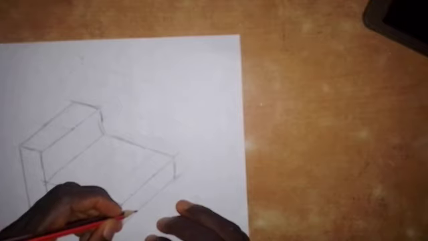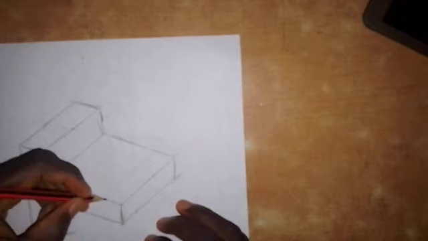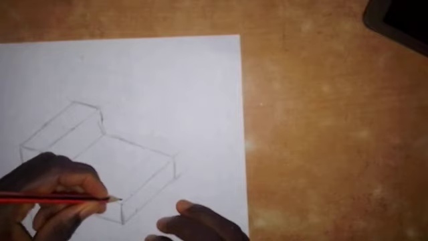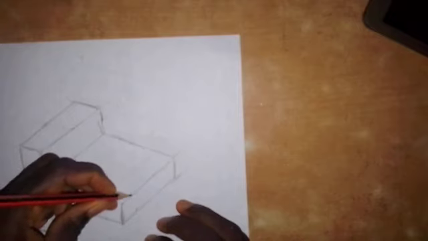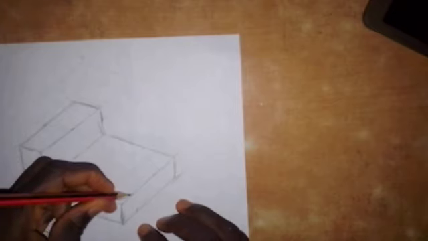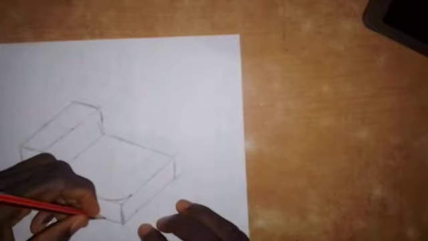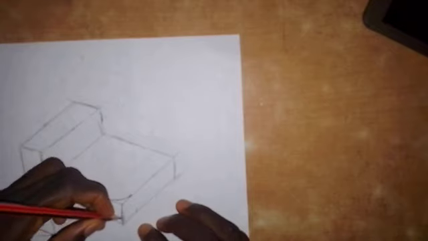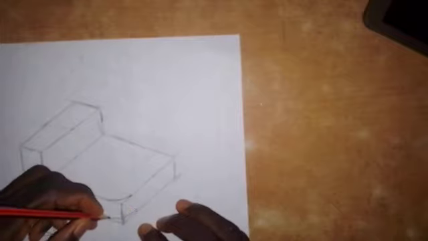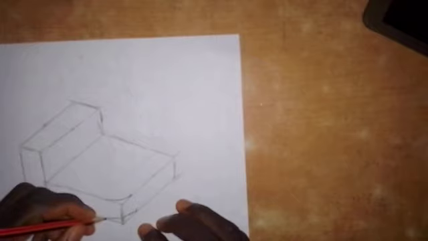From this point, I'm going to connect these two points together with a curve like this. And then I will connect this together with a curve like this. All right, so the curve is out, so you just leave it like this.